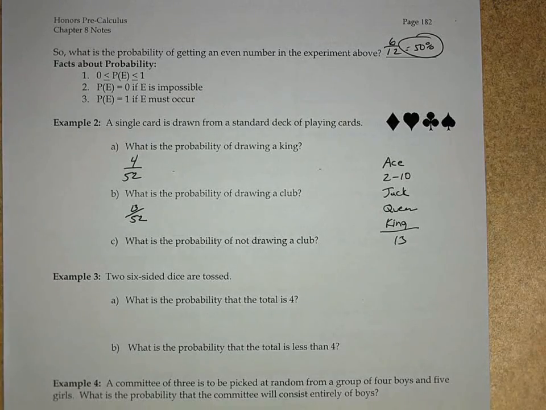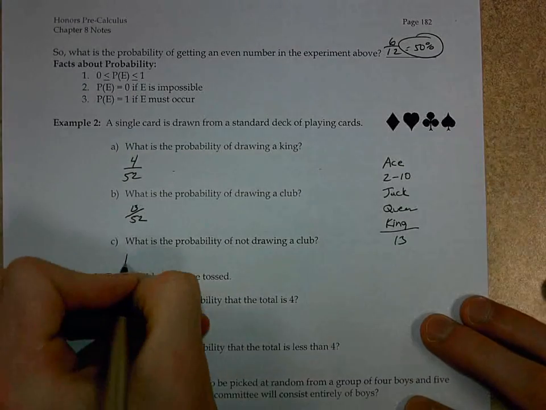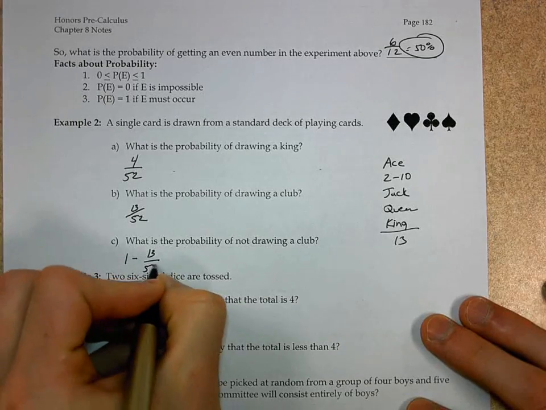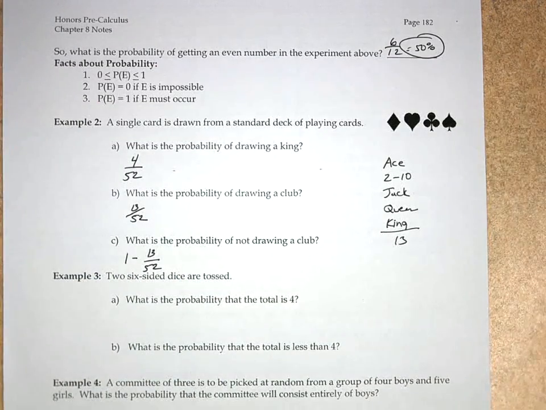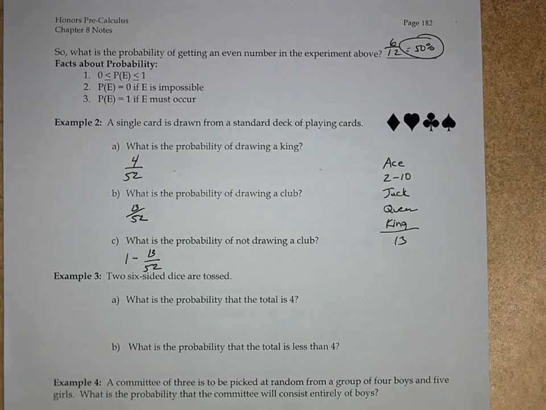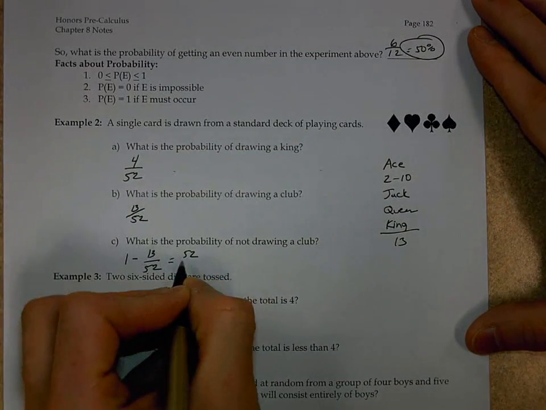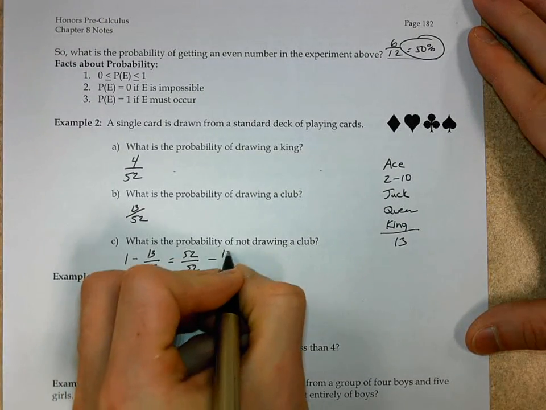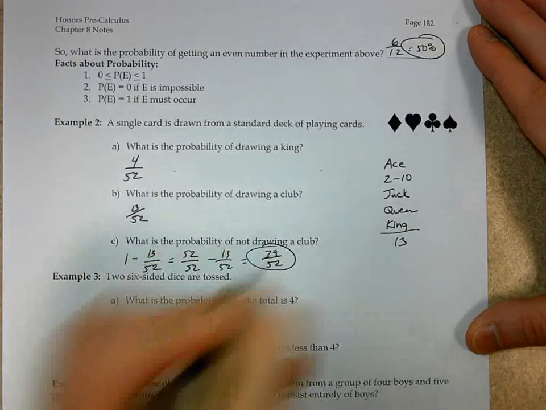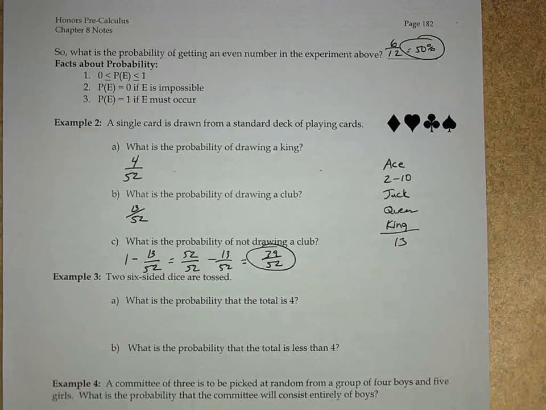And then what is the probability of not drawing a club? Well, if I know that 1 is everything, pulling out a club is 13 out of 52. Make a quick common denominator, 52 over 52 minus 13 over 52. So not drawing a club would be 39 out of 52.